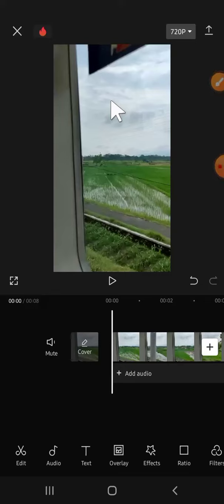In today's video, I'm going to show you how to add watermark on Capcut. Let's get started. Here I have imported my video to Capcut and we're going to add watermark to this video.